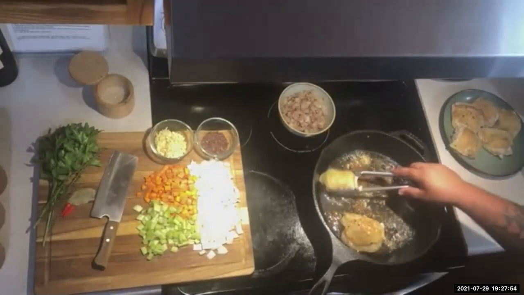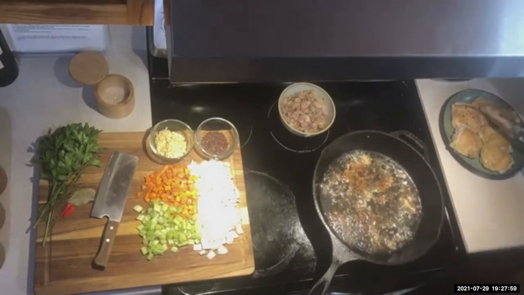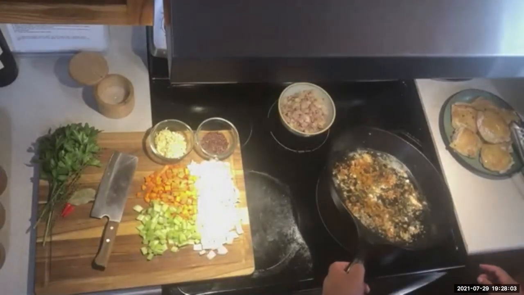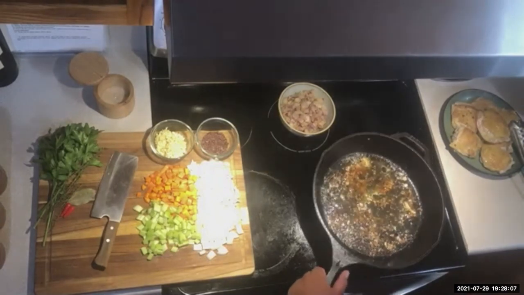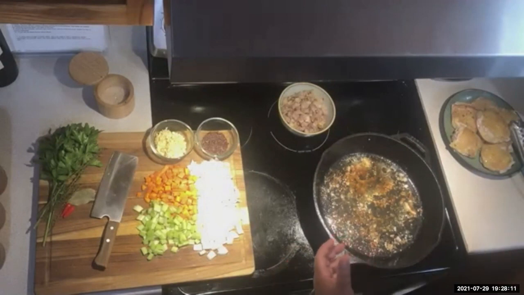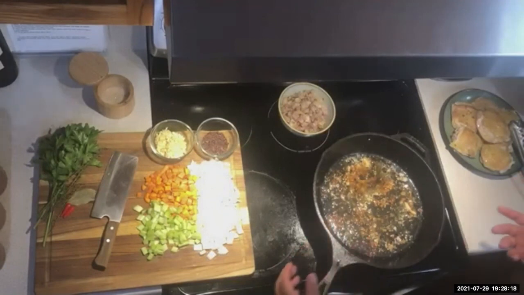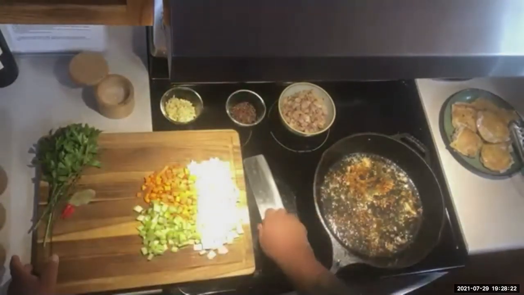Okay, so once the chicken comes out, we're going to save that for a little bit later. There's not a whole lot of fat left in the pan, which is good. If there's an excess amount, I would advise to drain off everything except for about 1 or 2 tablespoons. Otherwise, your end result is going to be very greasy and not as delicious as it's intended.